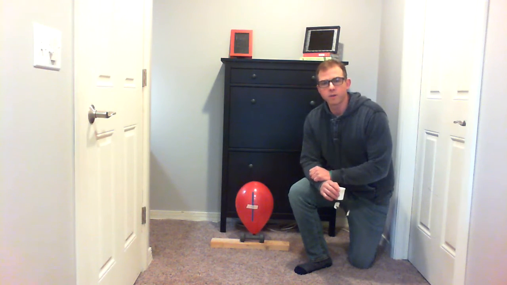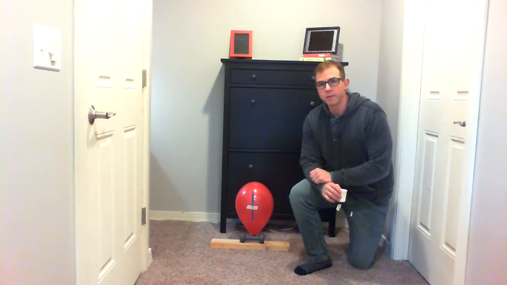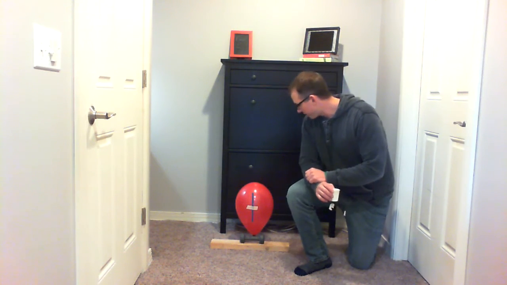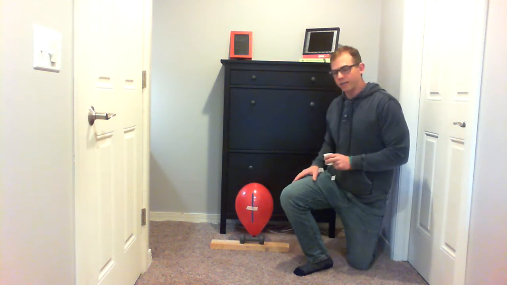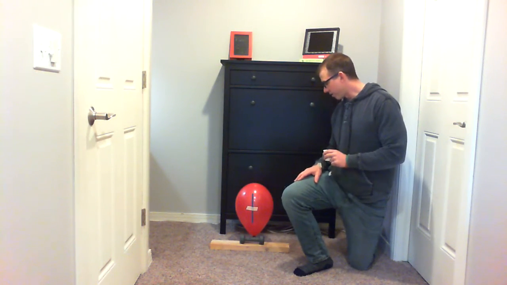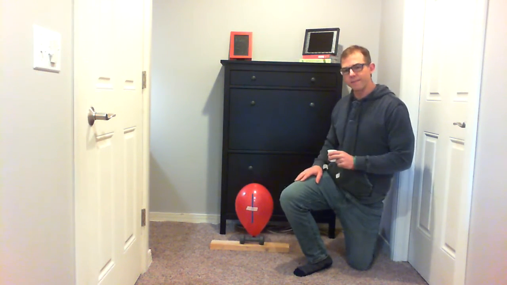Hey, seventh graders, welcome to Newton's second law of motion virtual lab. I'm here in my basement. As you can see, I've put together what I'm going to refer to as a balloon rocket. This is the rocket simulation that we're going to be looking at as we conduct this lab.